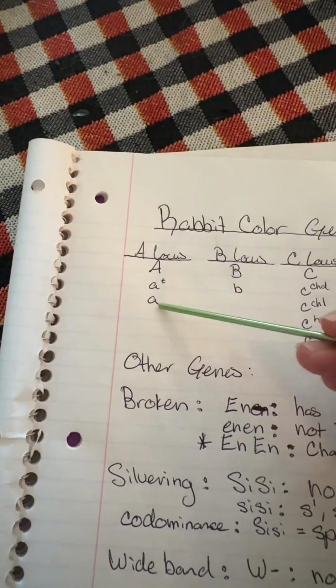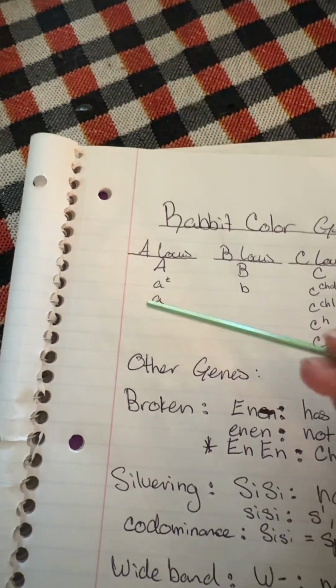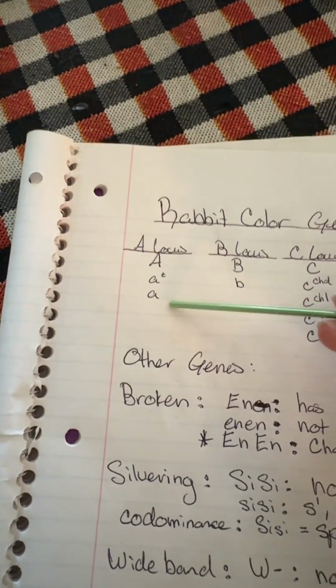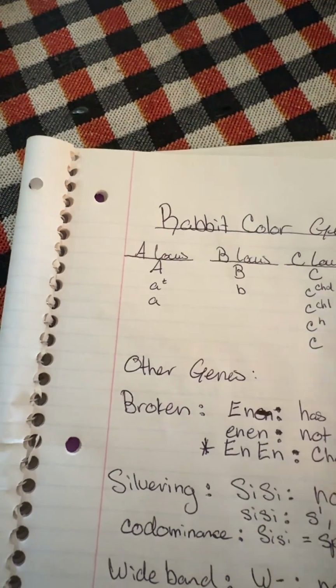Then we come to the most recessive gene on this list, and that is the self gene. This is a solid color rabbit in which that same solid color goes from the base of the hair shaft all the way to the tip.